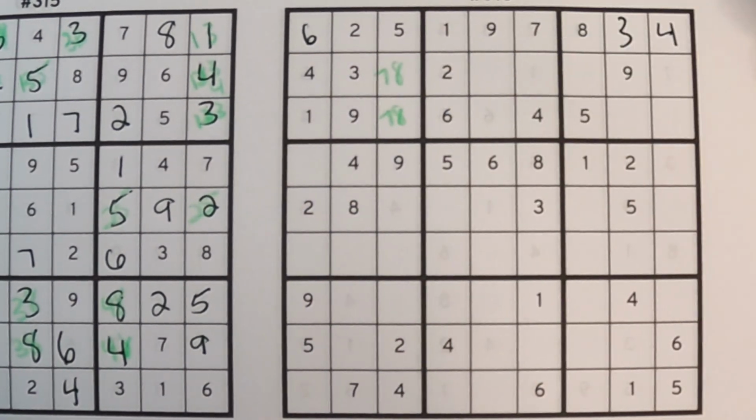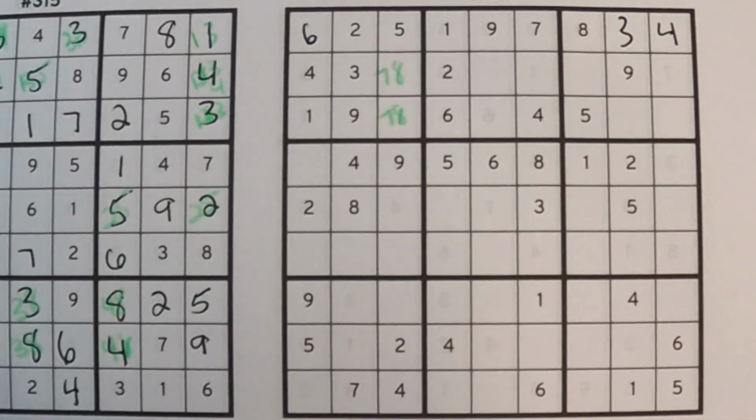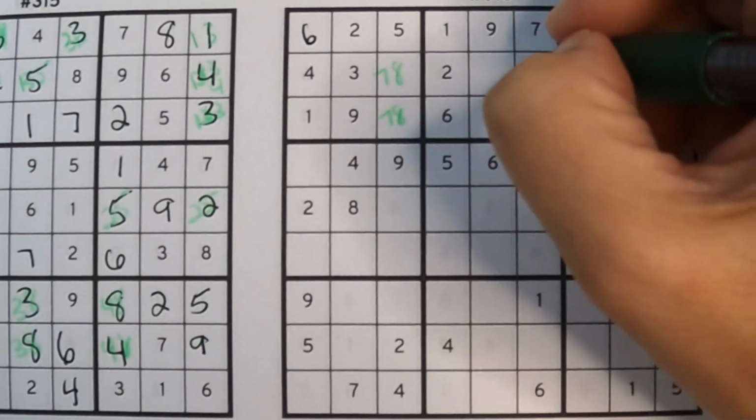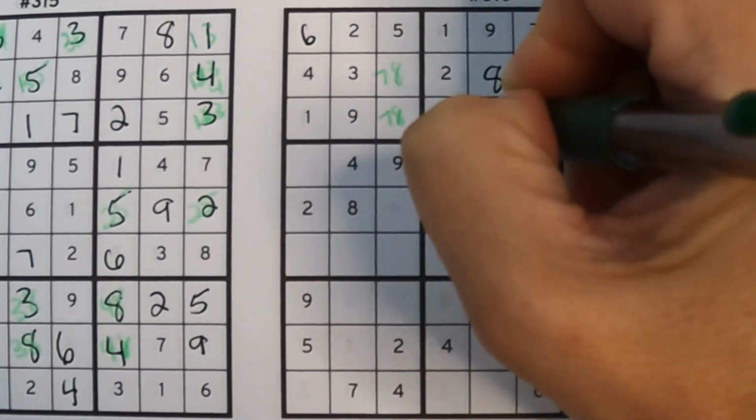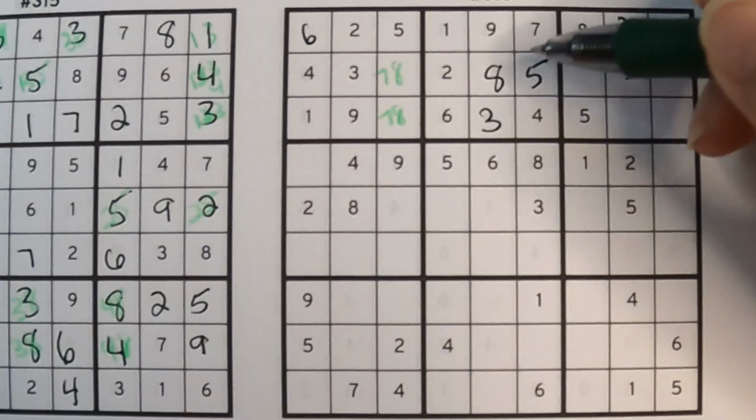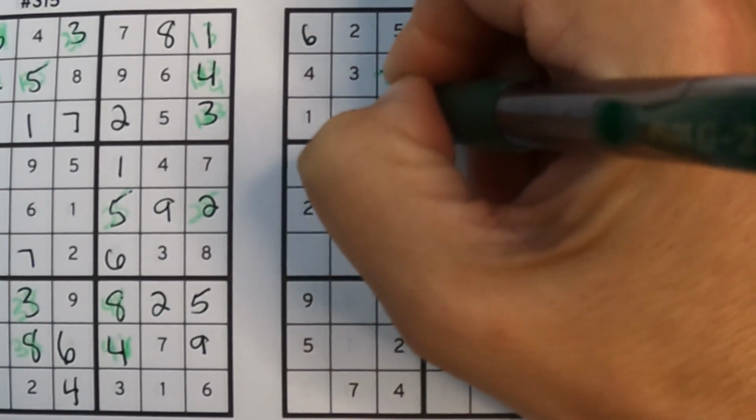For this box, we're missing 3, 5, and 8. We've got 3 and 8 here, so this is our 5. 3 here, so 8, 3. That 8 makes this our 7, 8.